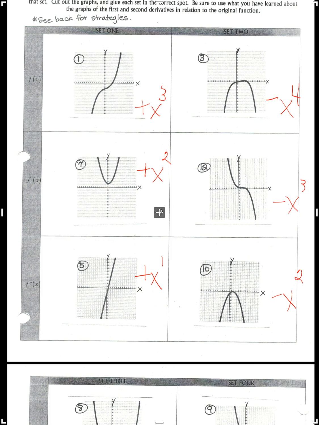Okay, and again, you can see there's a local max right in there in the original function, and that's why that's a 0 right there. And then you can also see that there is no local max or min. It flattens out right there, so that's almost 0, and then comes back down.